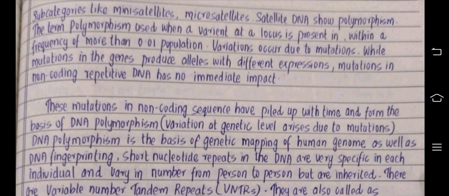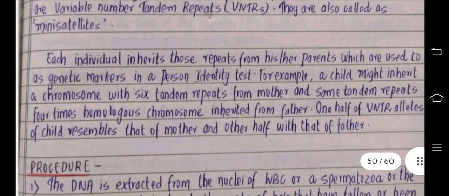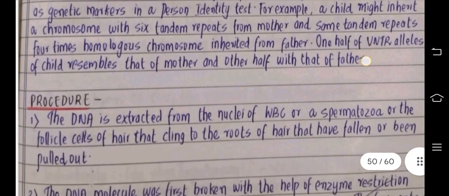Short nucleotide repeats in the DNA are very specific to each individual and vary in number from person to person but are inherited. These are variable number tandem repeats, or VNTRs. They are also called minisatellites. Each individual inherits these repeats from his or her parents, and they are used as genetic markers in a person identity test. For example, a child might inherit a chromosome with 6 tandem repeats from the mother and some tandem repeats on the homologous chromosome inherited from the father. One half of the VNTR alleles of the child resemble those of the mother and the other half those of the father.